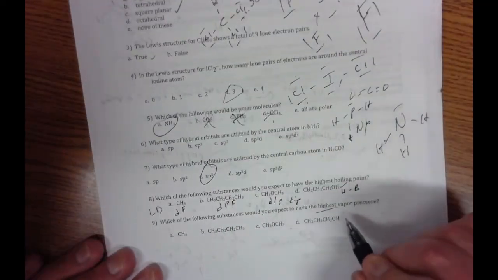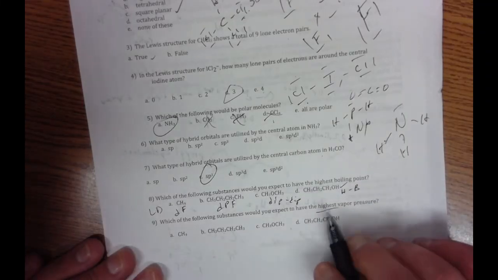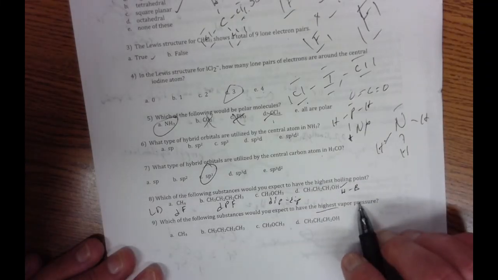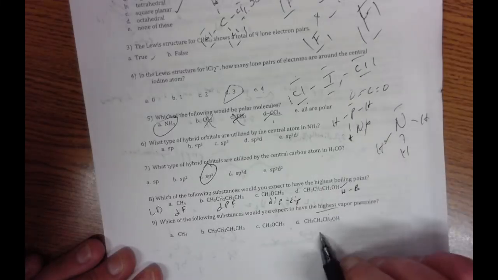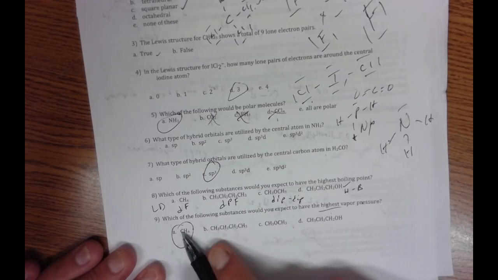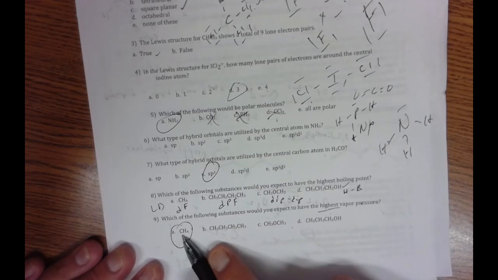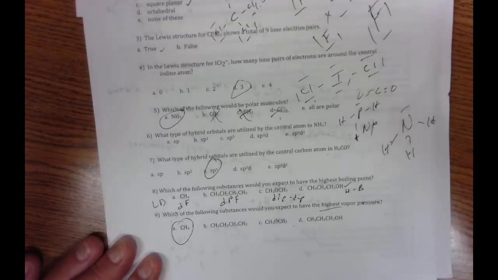Which of the following substances would you expect to have the highest vapor pressure? So vapor pressure, the less intermolecular forces, the higher the vapor pressure, because you don't need a lot of pressure or vapor pressure to keep something that's holding itself together down. So we're going to be looking for the one with the least forces. Between these two, both have dispersion forces, but there's a lot less electrons here. So that's going to be a lot less electrons being used.